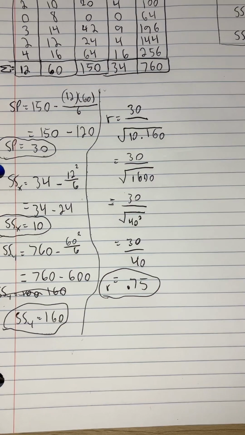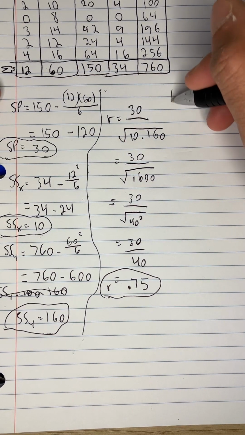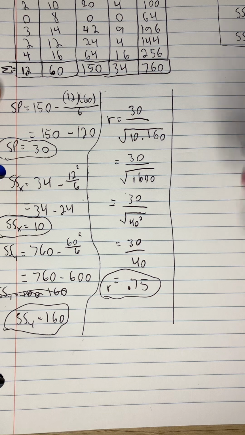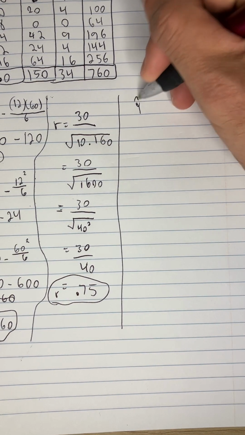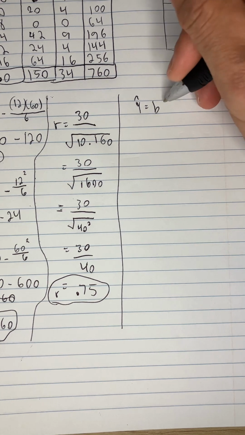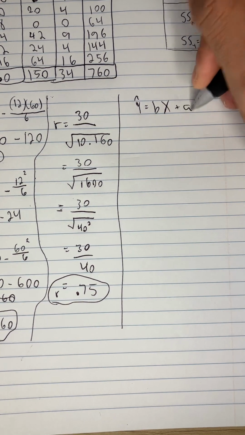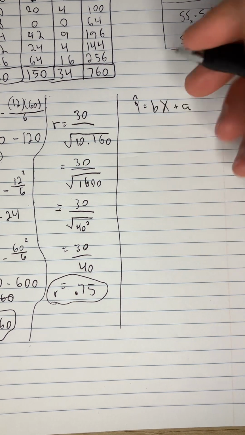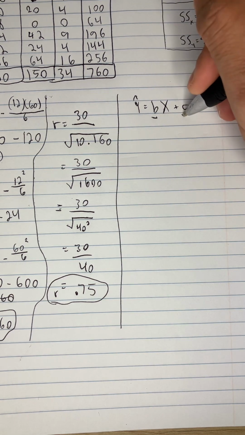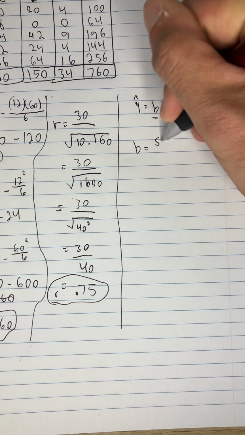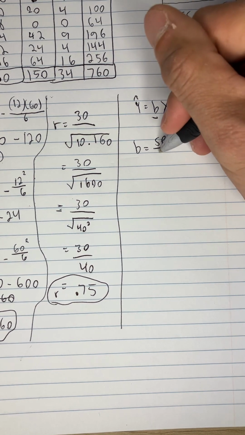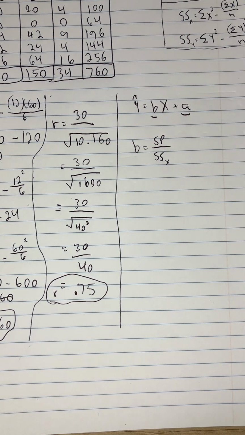So that was correlation. So let's find the line, which is the line of best fit, right? Bx plus A. So we need to find B and A. B is sum of products over sum of squares of x.